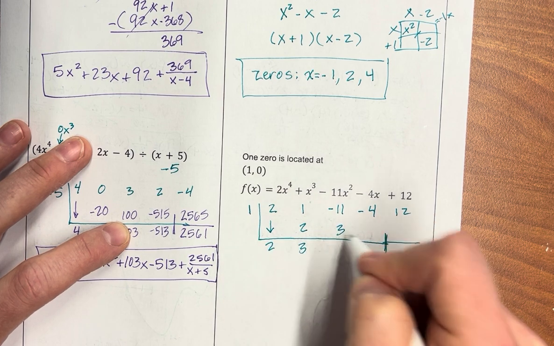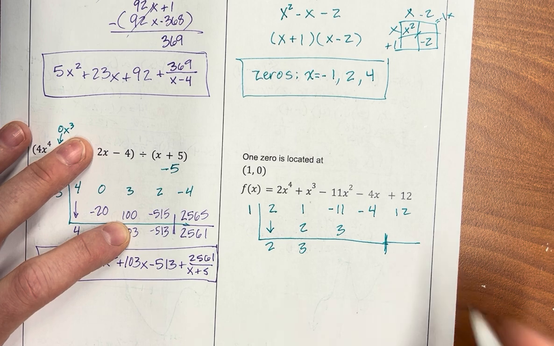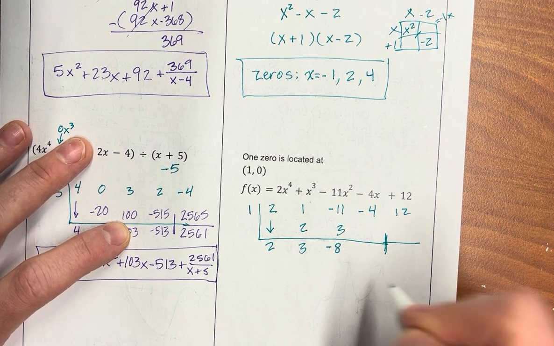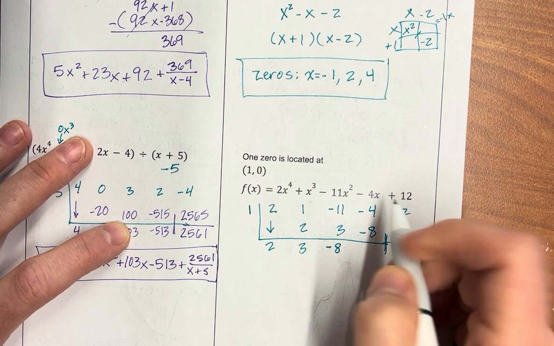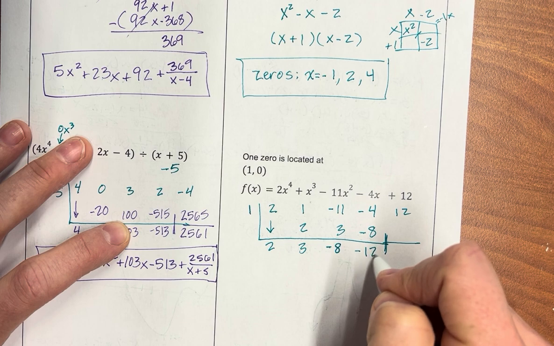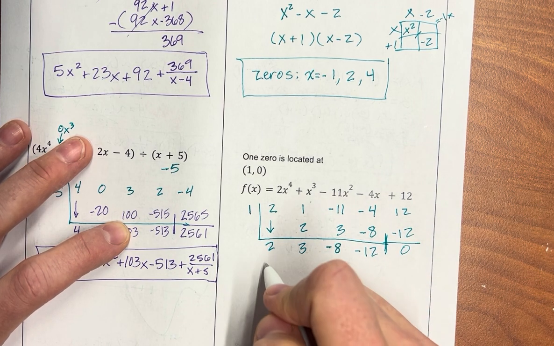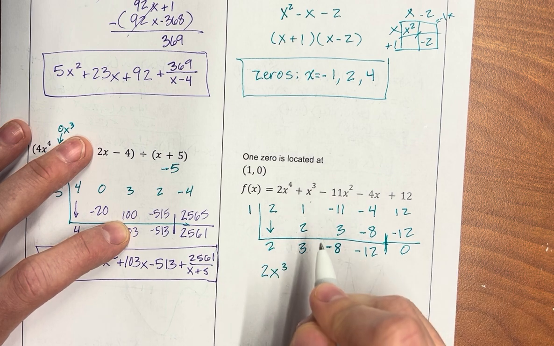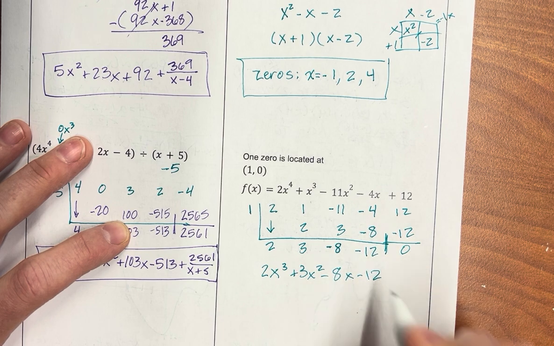3 times 1 is 3. Negative 11 plus 3 is negative 8. Negative 8 times 1 is negative 8. Negative 4 plus negative 8 is negative 12. Negative 12 times 1 is negative 12. 0, no remainder. Excellent. So this leaves me with 2x cubed plus 3x squared minus 8x minus 12.